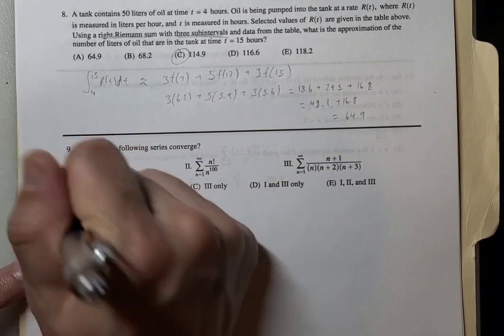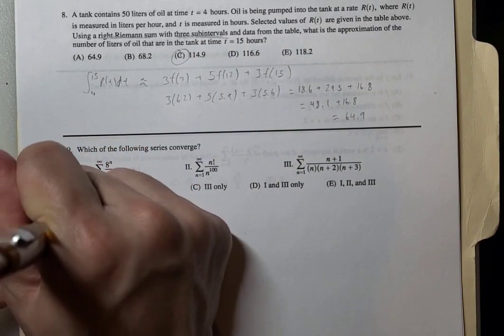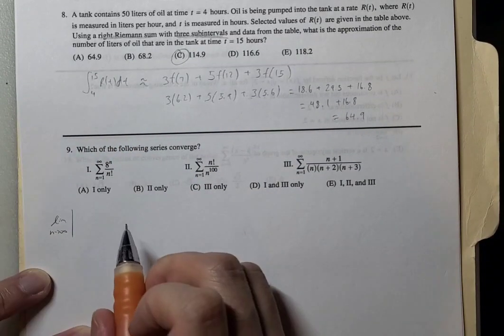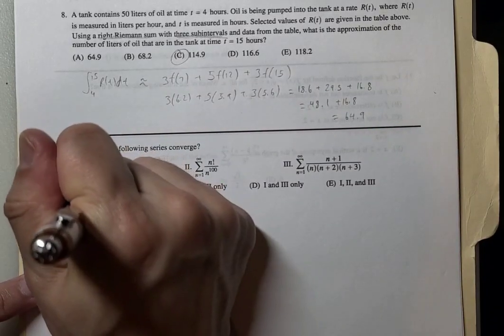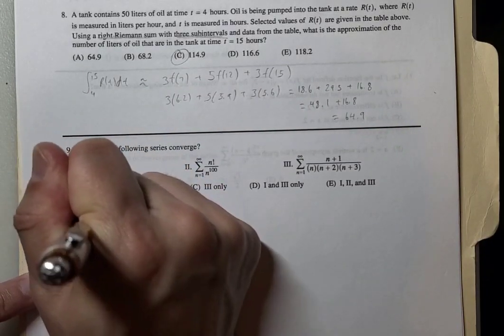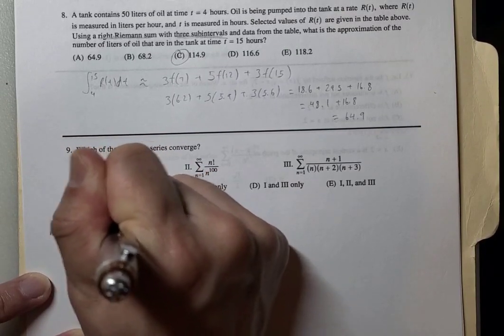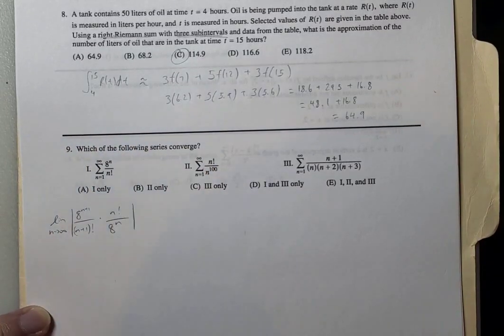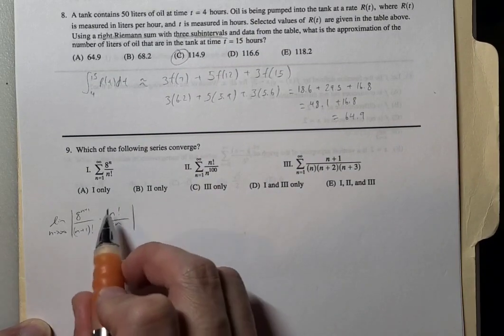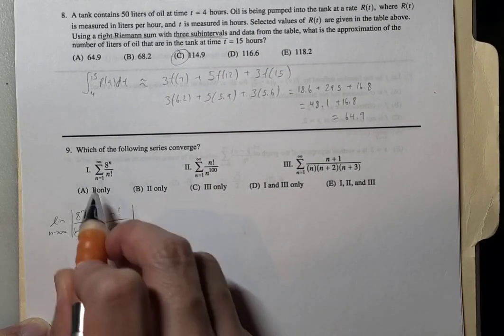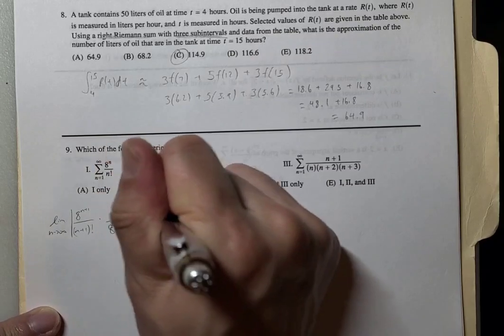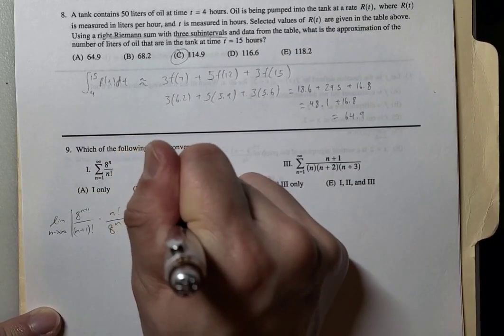So if we do the limit as n goes to infinity of a sub n plus 1 over a sub n, so it'll be 8 to the n plus 1 over n plus 1 factorial times n factorial over 8 to the n. Okay? I'm just doing what the ratio test tells us to do. A sub n plus 1 divided by a sub n, or multiply by the reciprocal of the original guy. Okay? Limit as n goes to infinity.